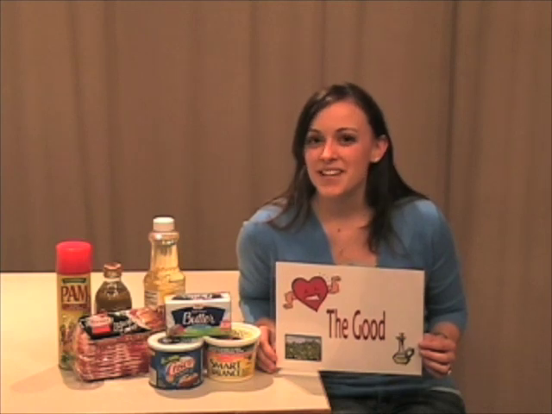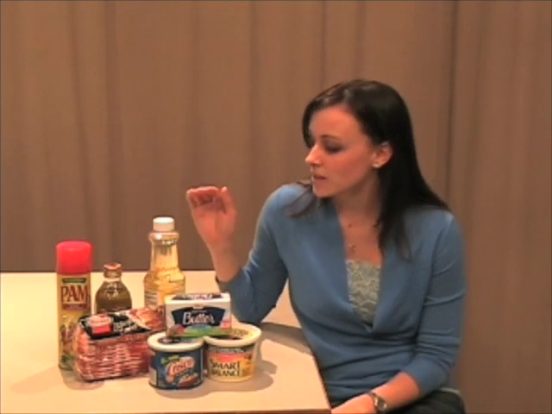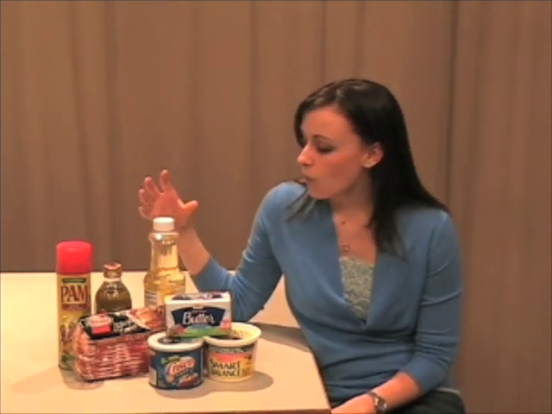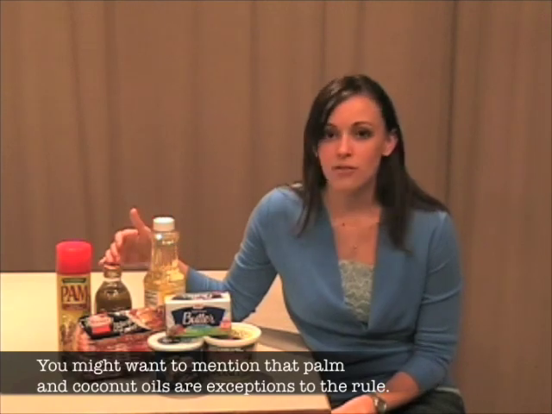When introducing unsaturated fats, you can refer to these as the good fats. The easiest way that we have found to communicate this idea to participants is to have them think of unsaturated or the good fats as liquid at room temperature or as ones that come from plants. Great examples are vegetable oils and olive oil.